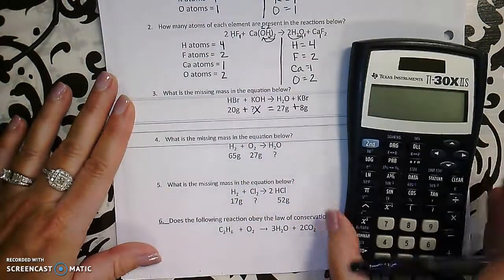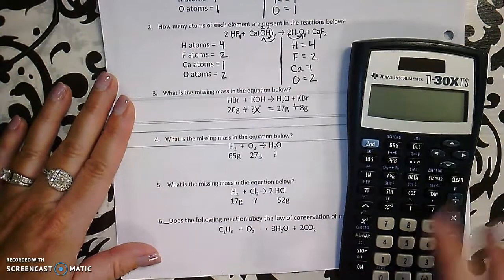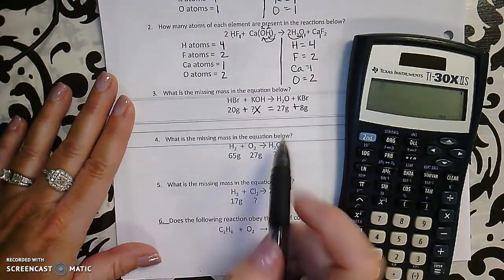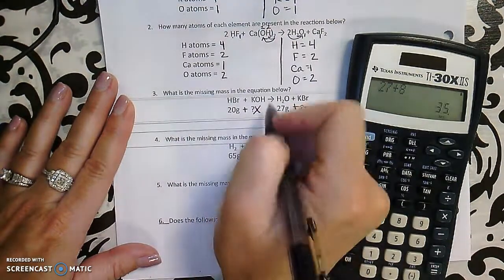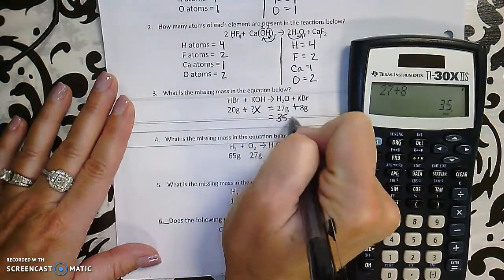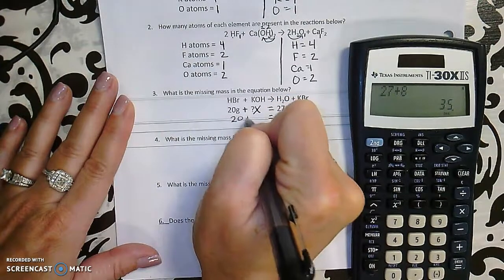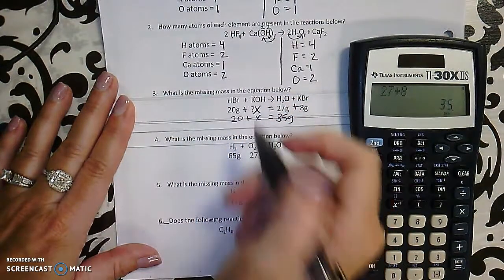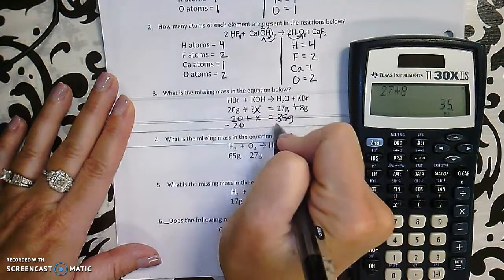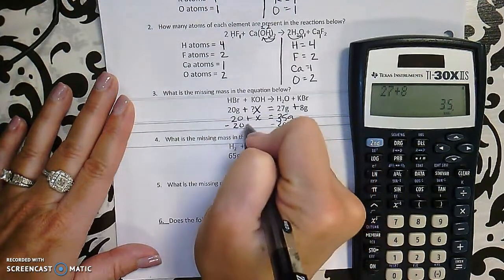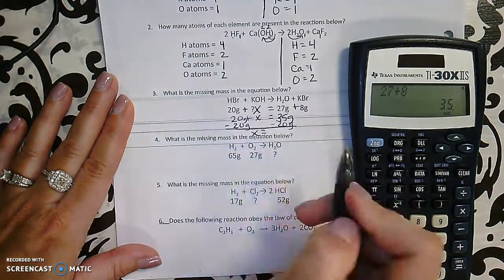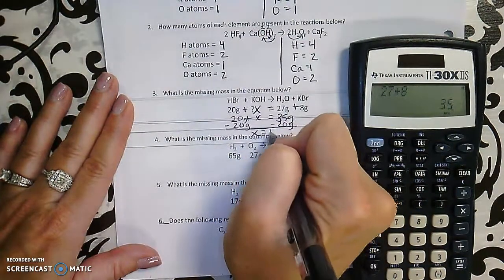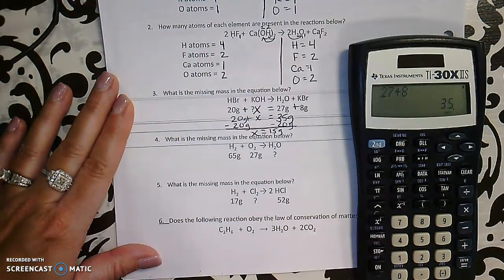So I'm going to use my calculator, and I'm going to combine like terms. 27 plus 8 is 35 grams, so 20 plus x equals 35. I'm going to subtract 20 from both sides, and x equals 35 minus 20, which is 15 grams.